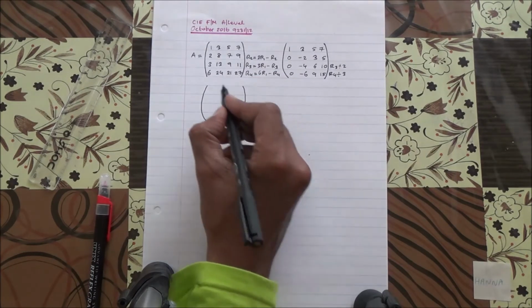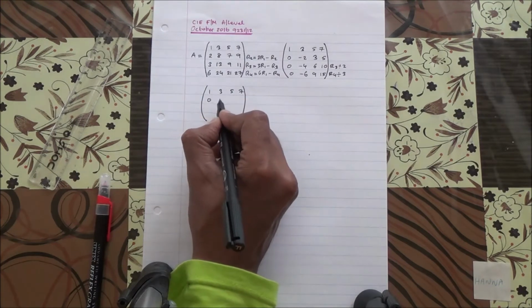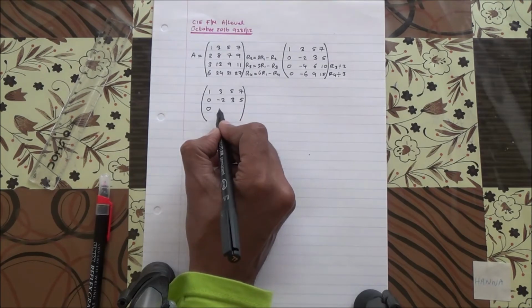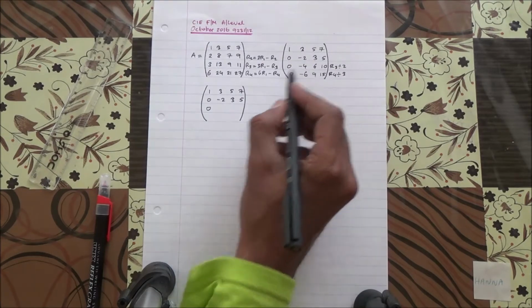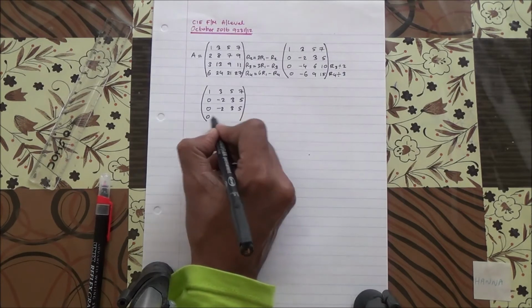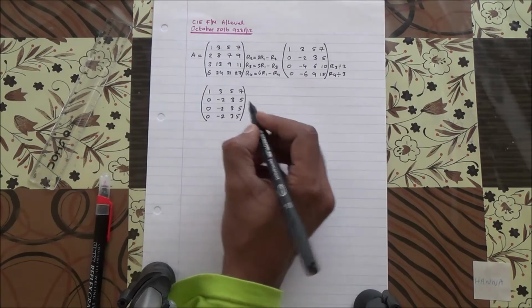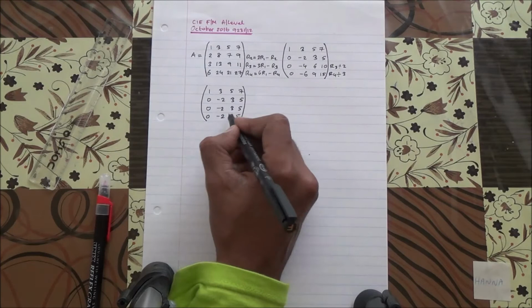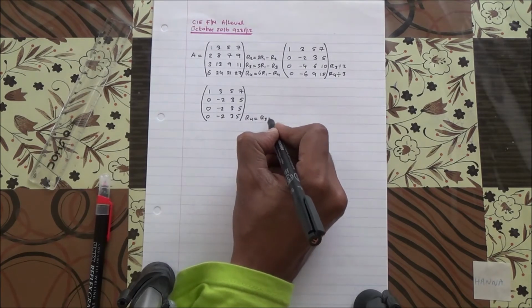We're going to get, this is the same, 1, 3, 5, 7, 0, minus 2, 3, and then 5, and if you divide that, it's going to get minus 2, 3, 5, 0, and minus 2, 3, 5. Now you see where these are heading. Alright, so row 4 can become row 3 minus row 4.